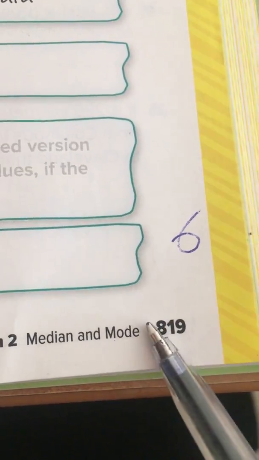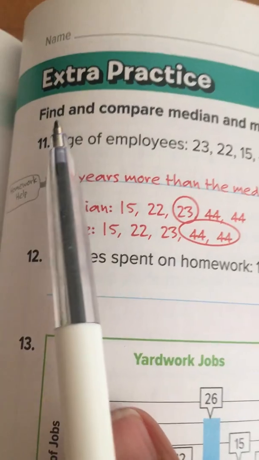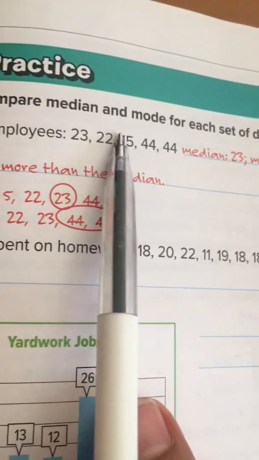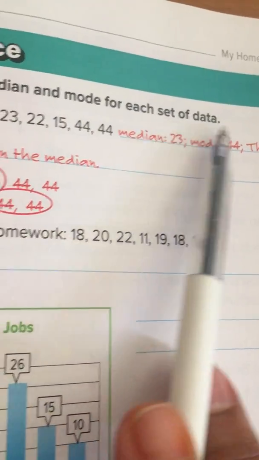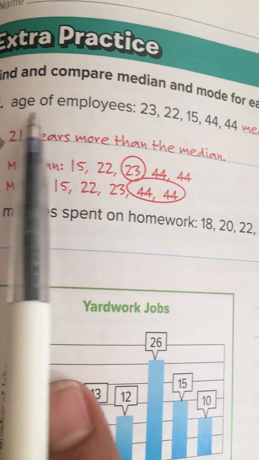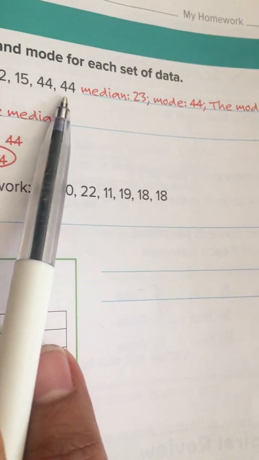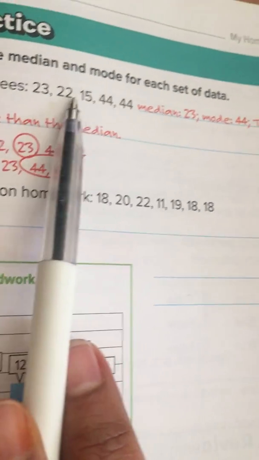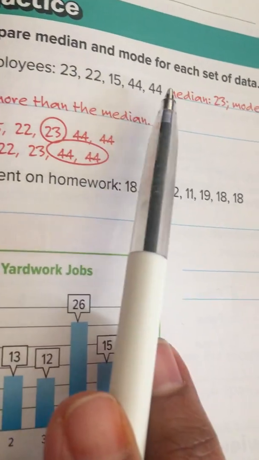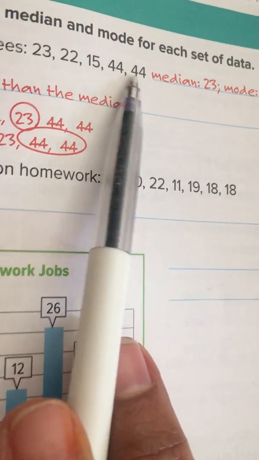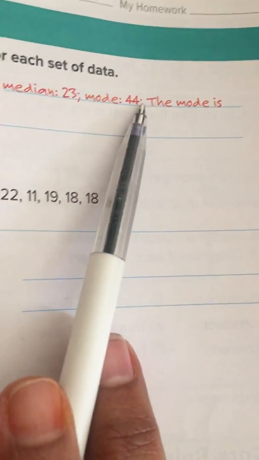Page 819, number 11. Find and compare the median and mode for each set of data. He gave me the ages of employees: 23, 22, 15, 44, 44. The mode is 44 because 44 is repeated twice. So the mode is 44.